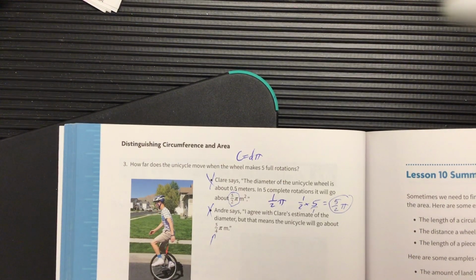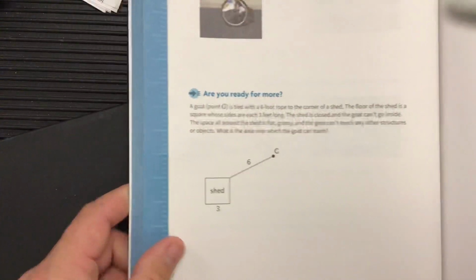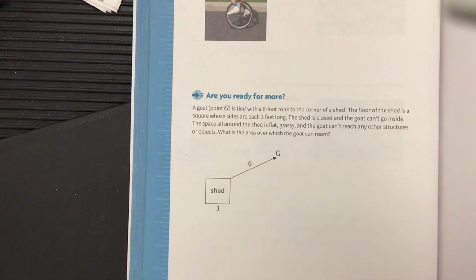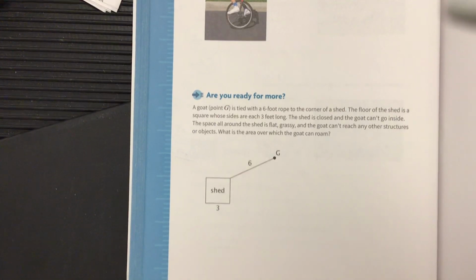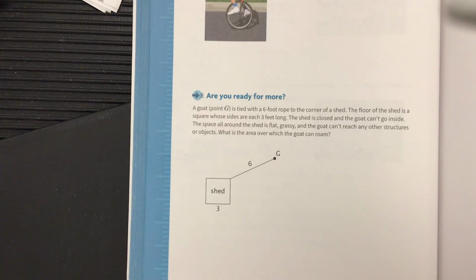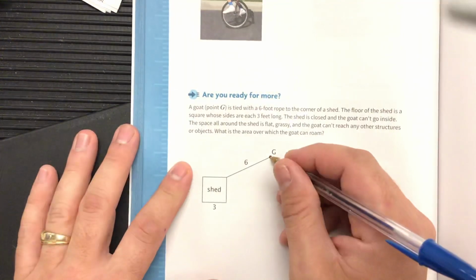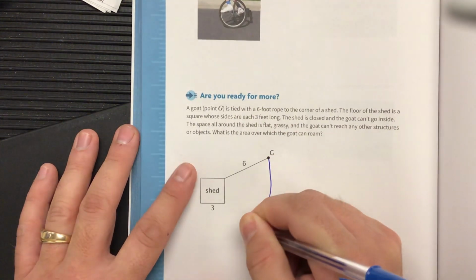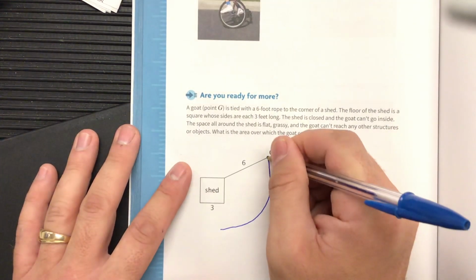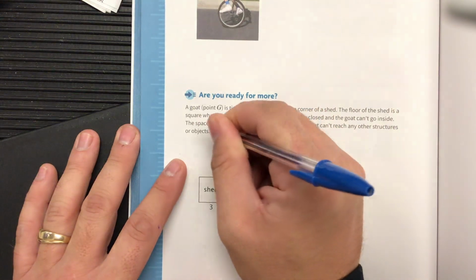All right, last question. I just want to discuss here. You got a goat tied up to your shed. Anybody got goats? You got goats too? Sweet. You want to know how much grass basically that goat can reach, how much area that thing can cover. All right, so as that goat is swiveling here, here's kind of his area he can get to.